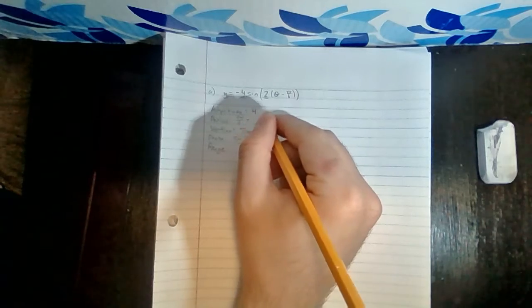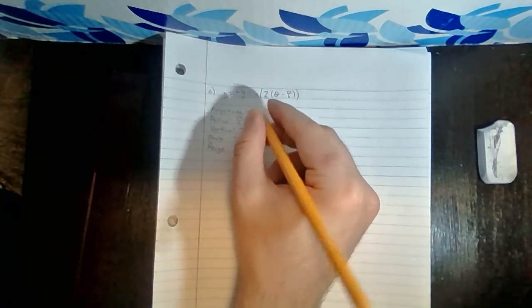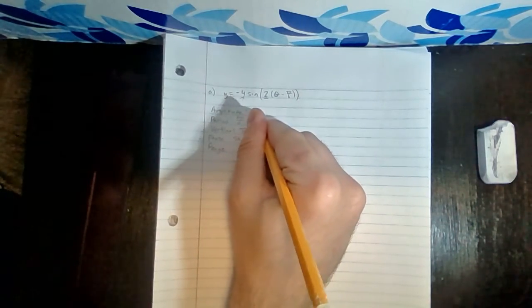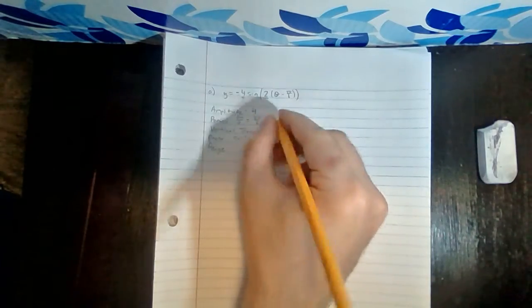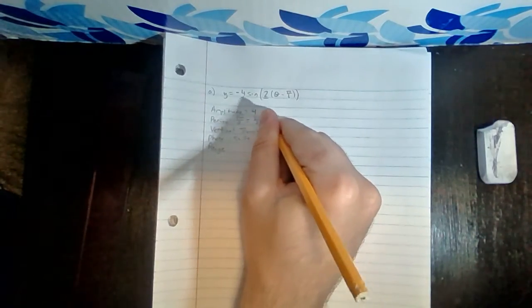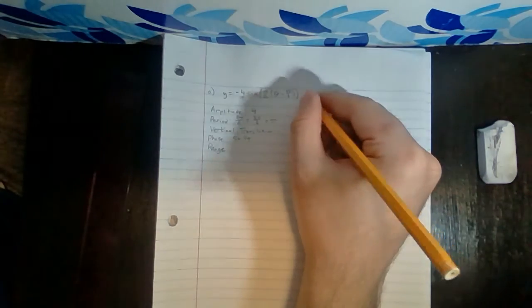We have a d of 2, so we have a horizontal compression by a half. We're dividing our period by 2, and that means our period is going to be pi. Vertical translation, so shifting up and down, there's no value being added or subtracted, so we have no vertical shift.